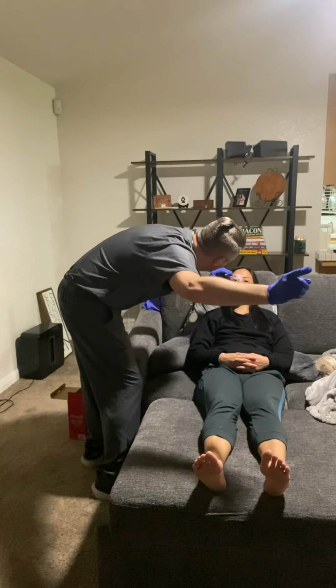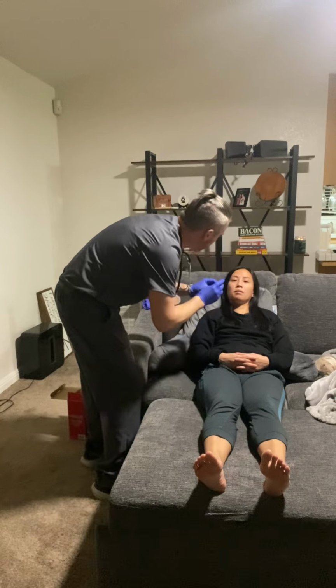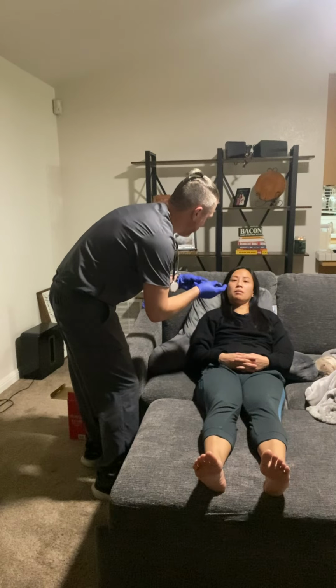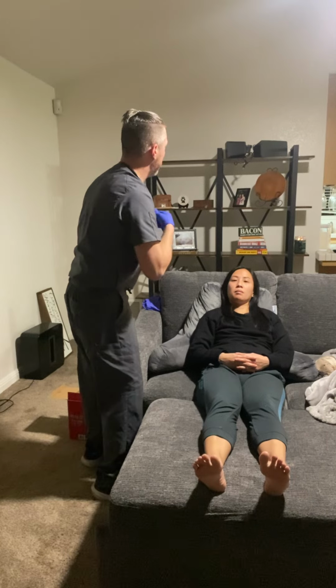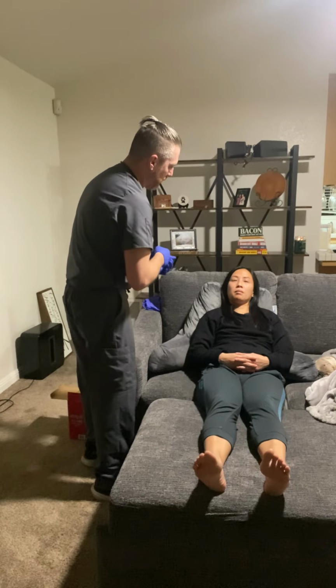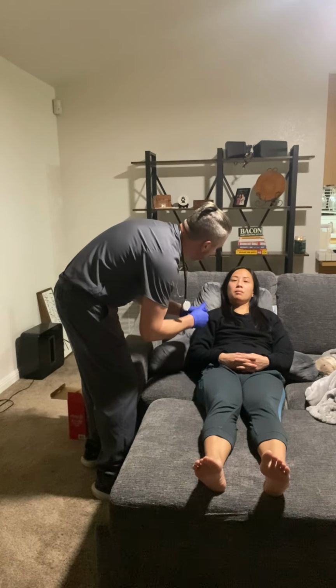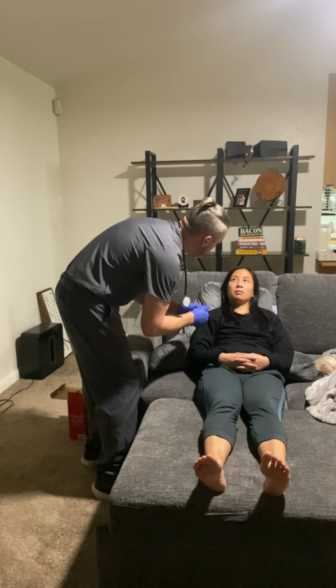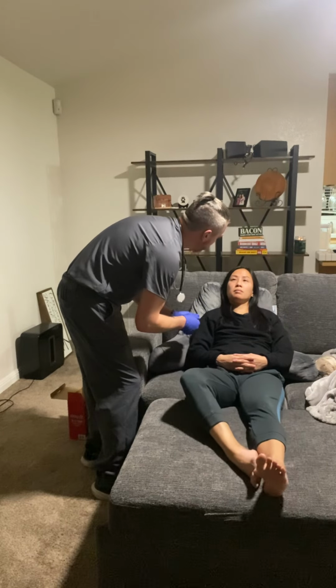Can you look at my finger over here? All right, and good. A good accommodation. I'm gonna visualize the sclera, make sure there's no discharge in the conjunctiva. No discharge from the conjunctiva, and the sclera is clear.